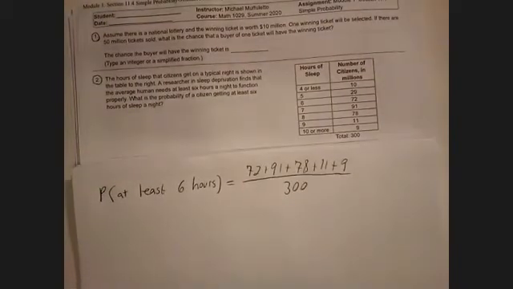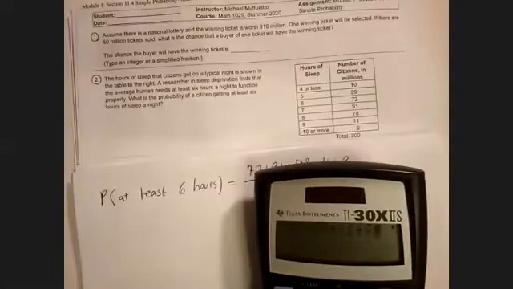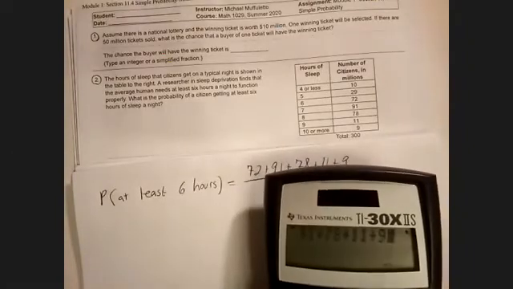Okay, so let's see what the top is. 72, 91, 78, 11 plus 9. So I would recommend just typing it in first. So you can see it. Just the top, you get 261.